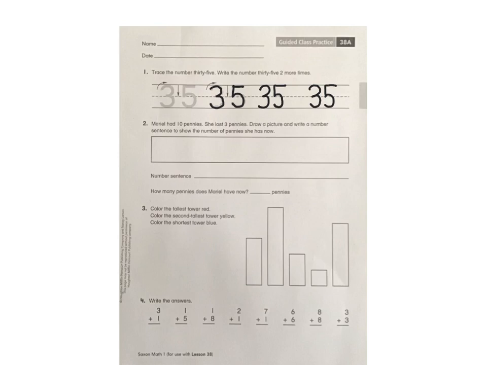All right, sit back while I read the story. It says Mariel had 10 pennies. How many pennies? Right, 10 pennies. But she lost 3 pennies. How many pennies went away? Right, 3 pennies. How many pennies did she start with? 10. And how many went away? How many did she lose? Think. Yeah, she lost 3. It says draw a picture and write a number sentence to show the number of pennies she has now.